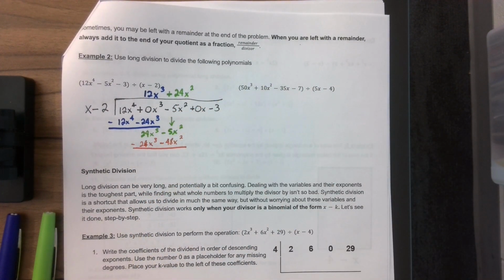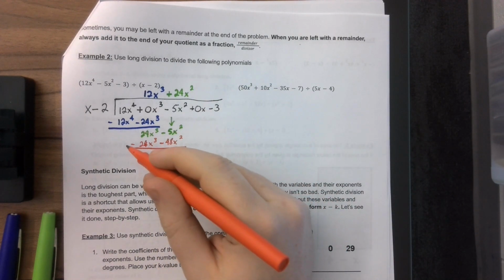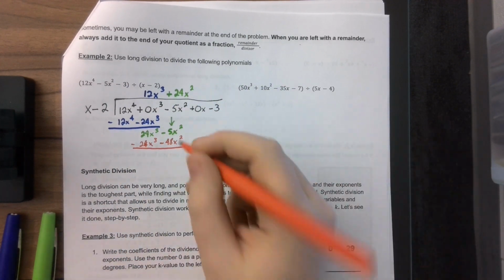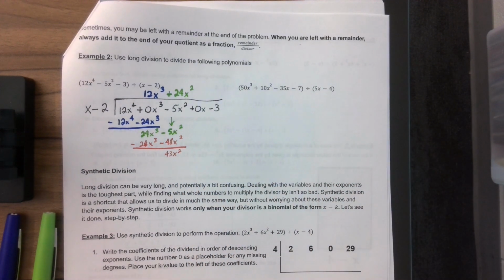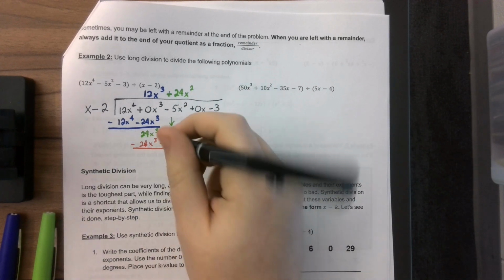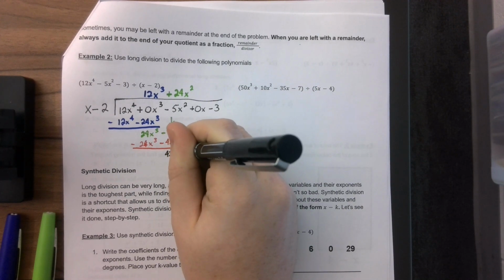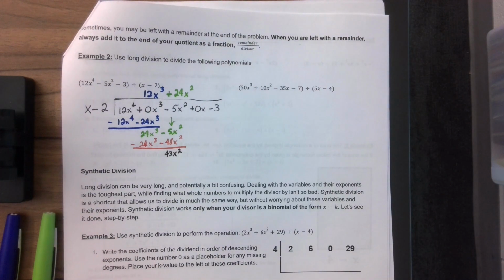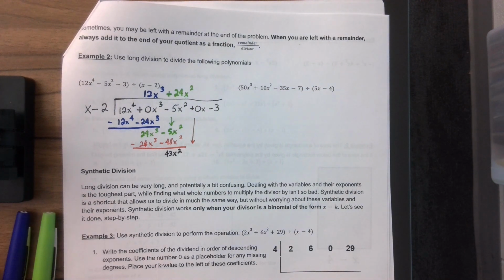These x cubes cancel out, so we get a 0 there. Negative 5x squared minus negative 48x squared. Again, we get a minus negative, that's the same as plus. We get 43x squared. Let's take a look at the next one. We start off with 43x squared. I'm going to write this in black just so I can stay consistent with the way I'm coloring things. And we want to bring down the next digit. So we bring down 0x. We bring down our 0x.